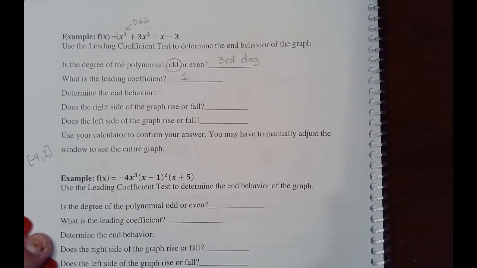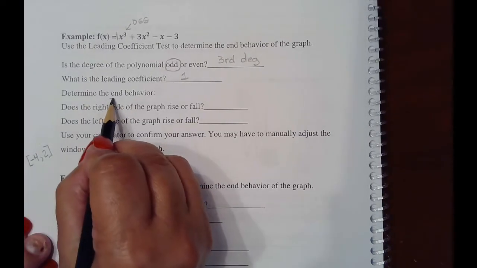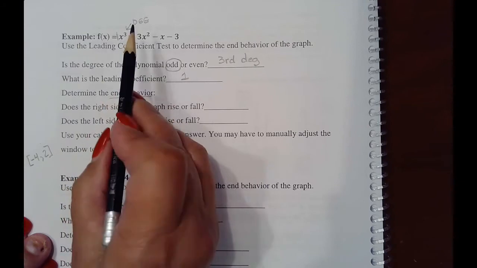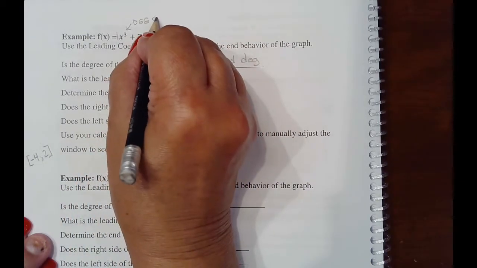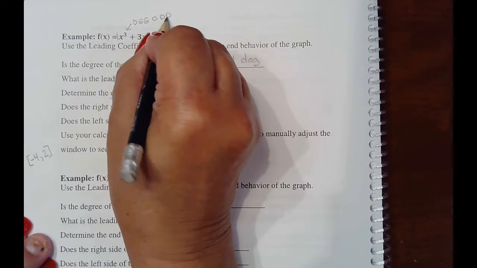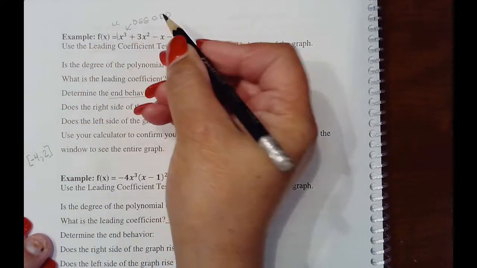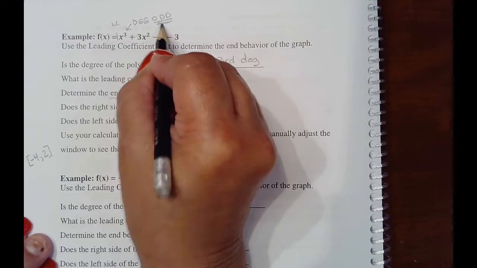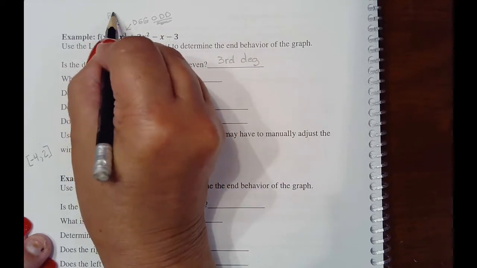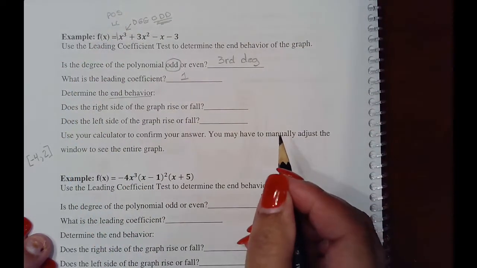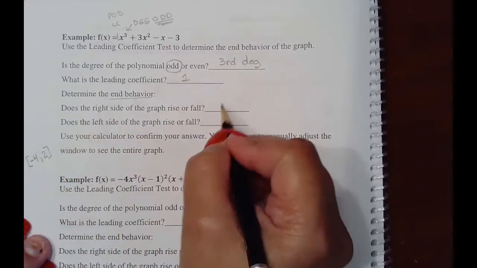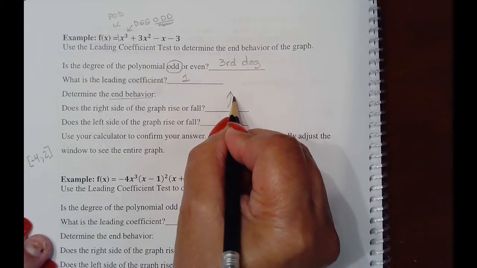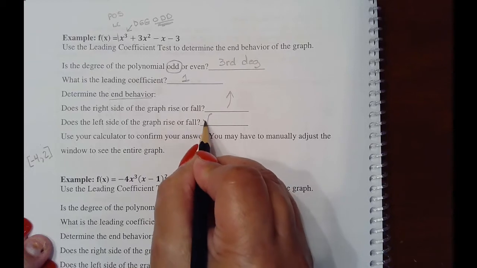Determine the end behavior. Well, whenever the degree is odd, the way it is right now, and the leading coefficient, see, it's a combination of these two things that you're looking at. Degree is odd. Leading coefficient is positive. That means that the right side goes up and the left side goes down.